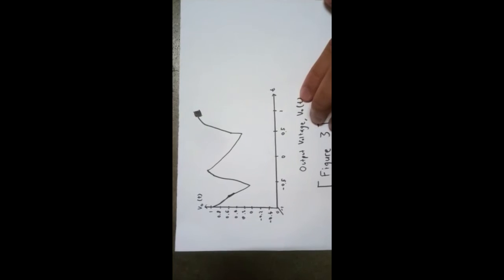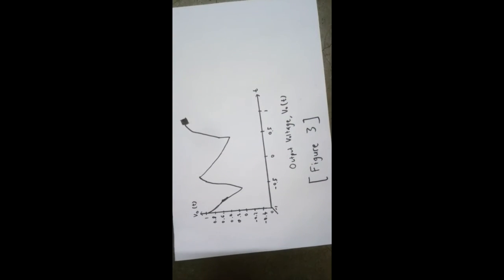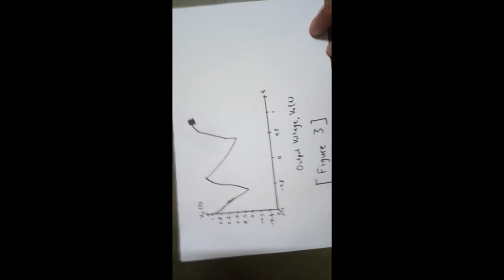For example, voltage output for R equal to 1 ohm, capacitor equal to 0.1 farad, and time equal to 1 second. The waveform that we get can be seen in figure 3.